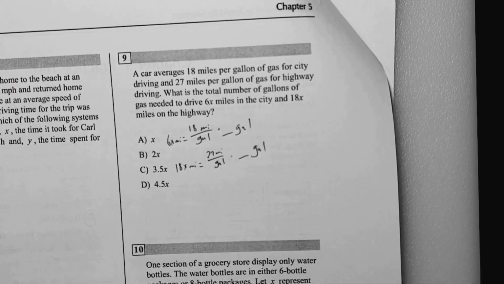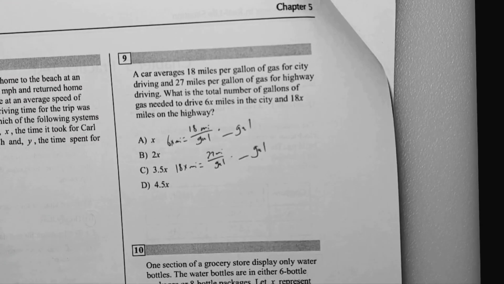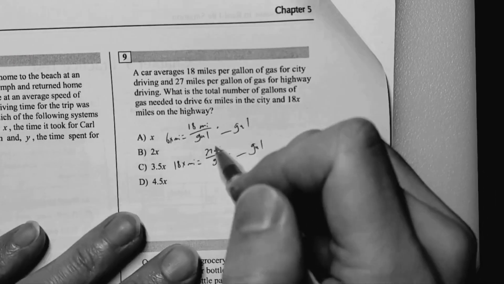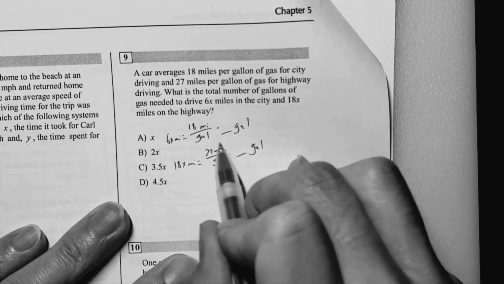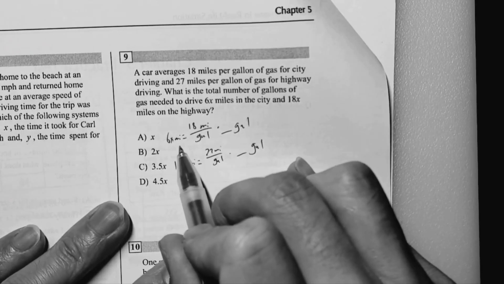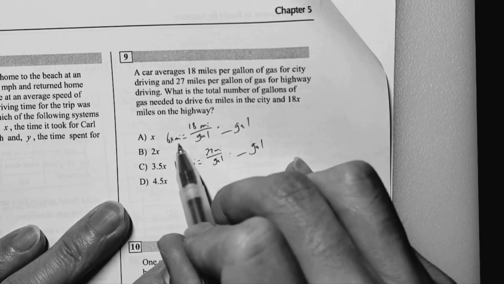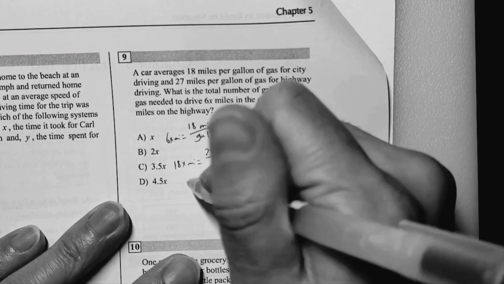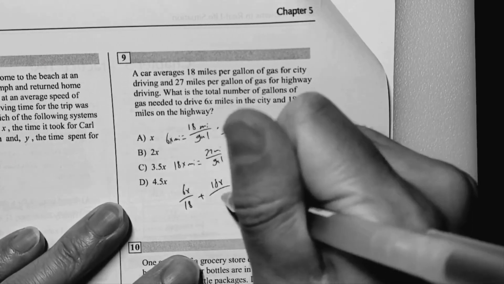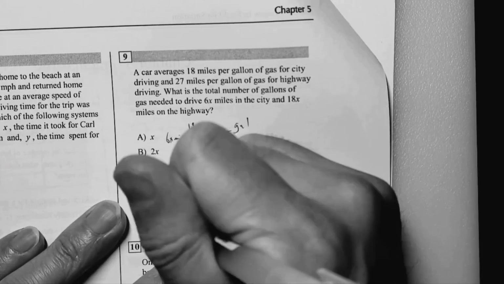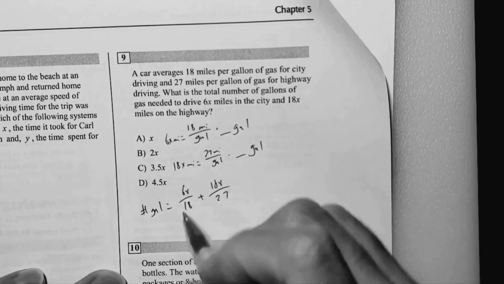Okay? So we want this number of gallons plus this number of gallons. Okay, so we can solve for these. So that is 6x. You can see the units work out, right? Gallons per mile. So 6x over 18 plus 18x over 27 is the number of gallons we want.